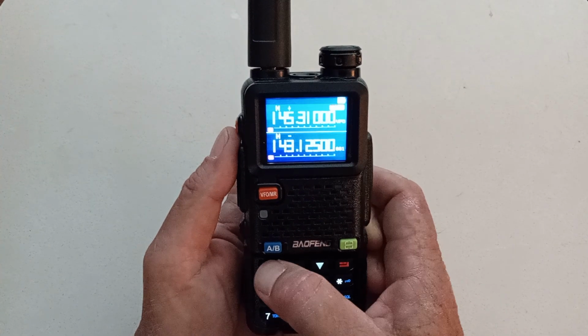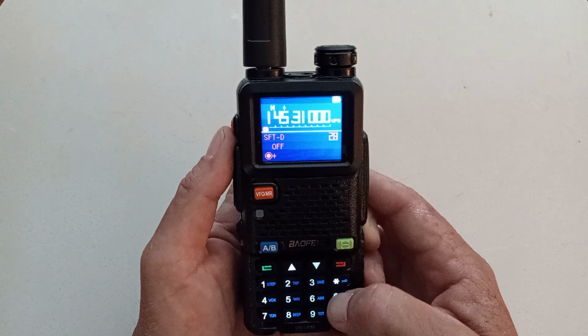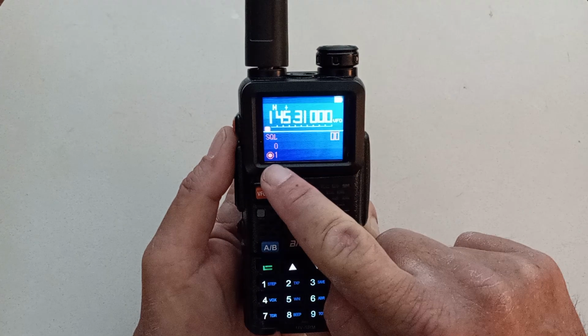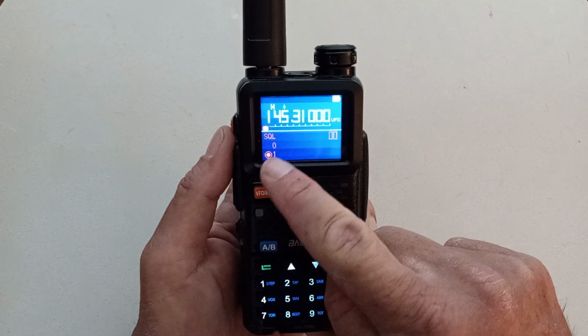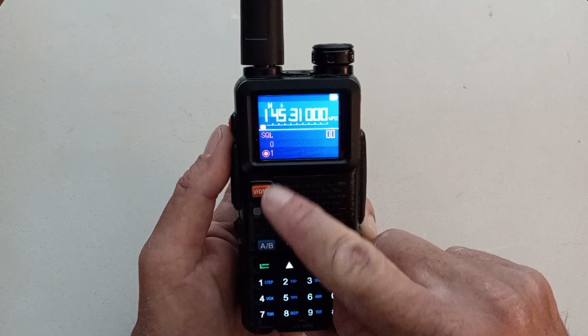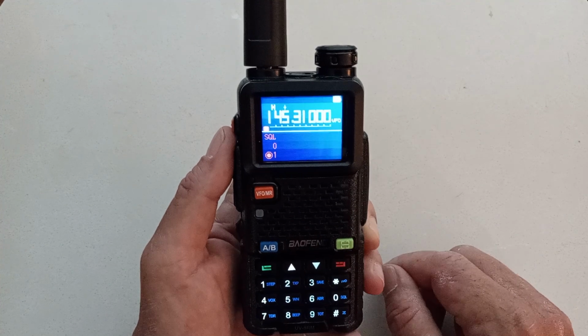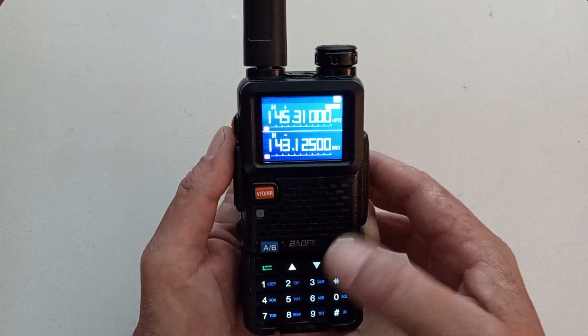So I'll go to the menu item. Menu. And we'll start with 0. Make sure your squelch is set to 1. The Baofengs really operate best with squelch set to 1. If you set it to 0, it's open all the time. But squelch at 2 or 3, you won't be able to hear the lower power station.